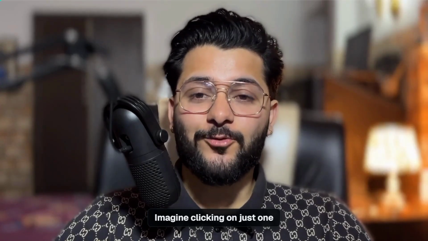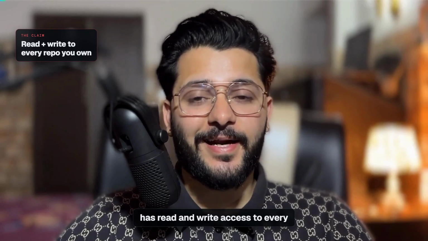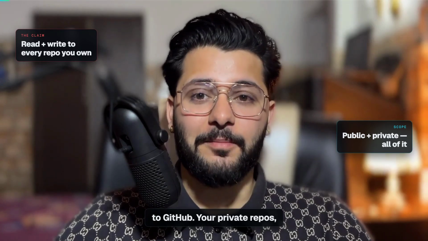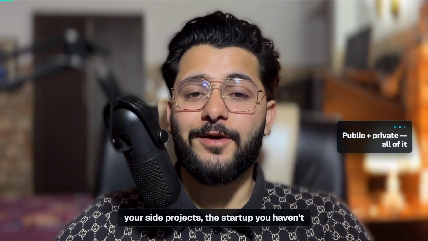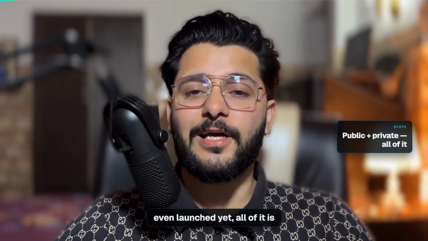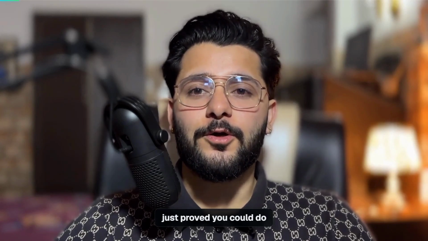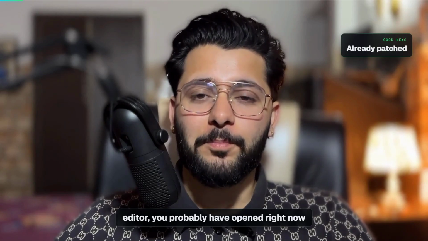Imagine clicking on just one link and a stranger instantly has read and write access to every line of code you have ever pushed to GitHub. Your private repos, your side projects, the startup you haven't even launched yet, all of it. A security researcher just proved you could do exactly that through the code editor you probably have open right now.